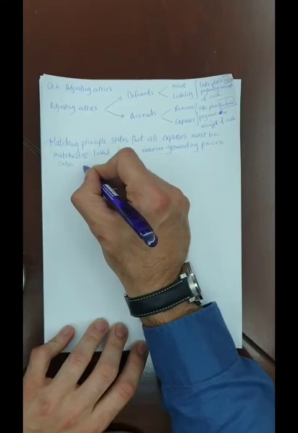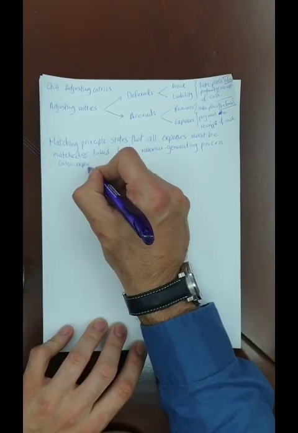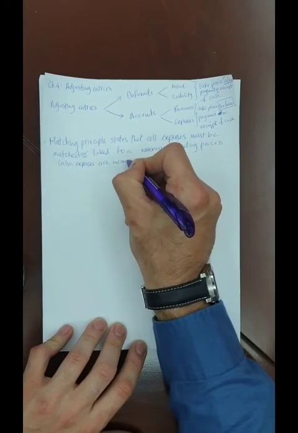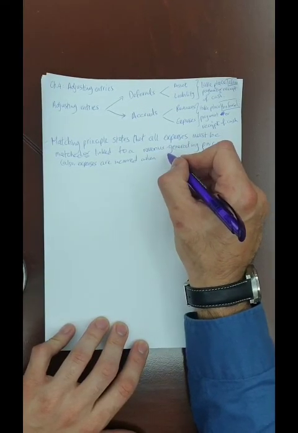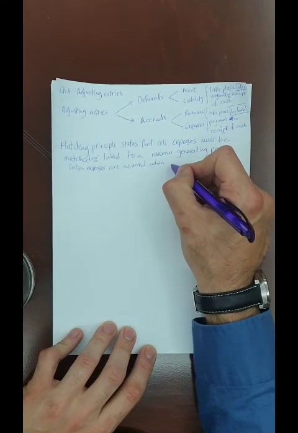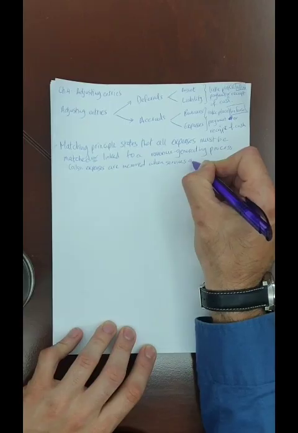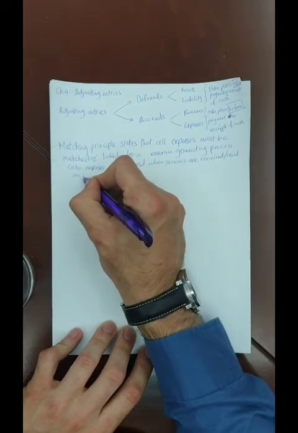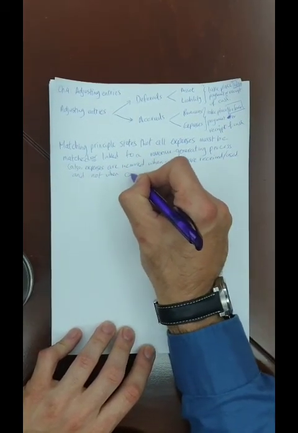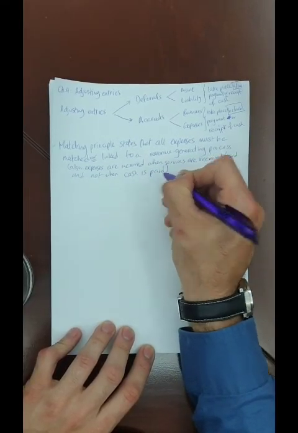Also, just a side note, expenses are incurred when services are used, when services are received or used, and not when cash is paid. So you might use electricity service, for example, utility services, and pay after a while. You will incur the expense and it will appear in your income statement before paying the cash.